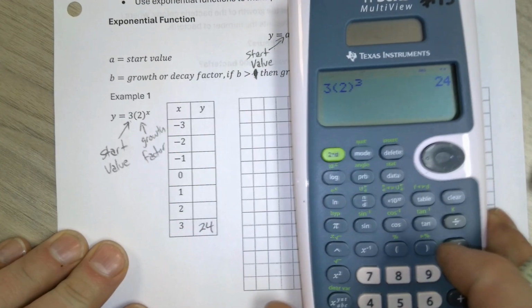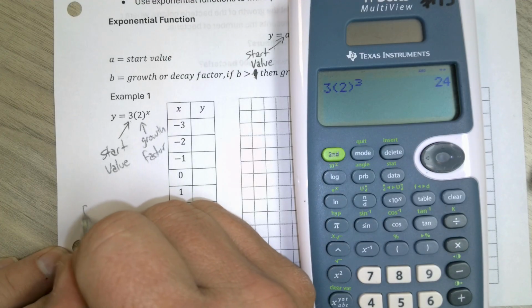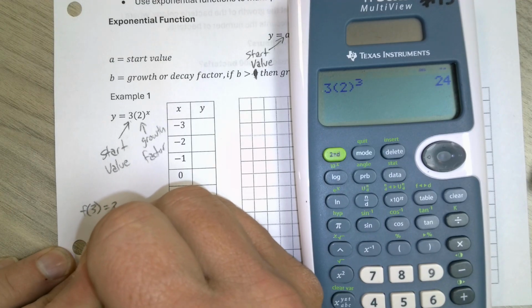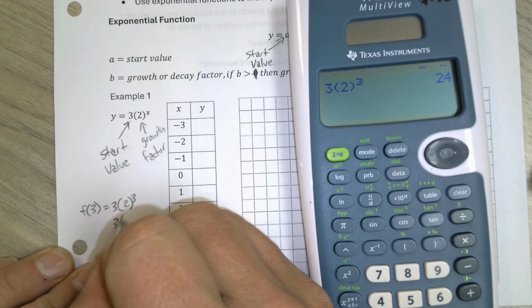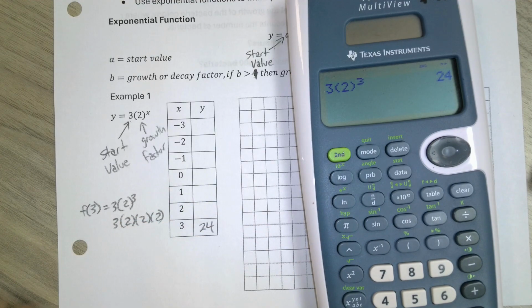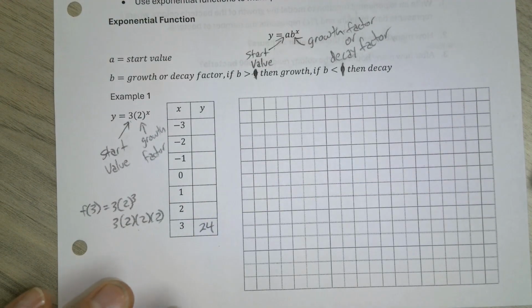Now, for this one, I am going to do this by hand so you can see what's happening. So when I say f of 3, I'm really doing 3 times 2 to the 3rd power. And so this is 3 times 2, 2, and 2. So 3 2's being multiplied. When you multiply all of these together, that's what gives you your 24. All right. So we're going to do the same thing for these ones here.